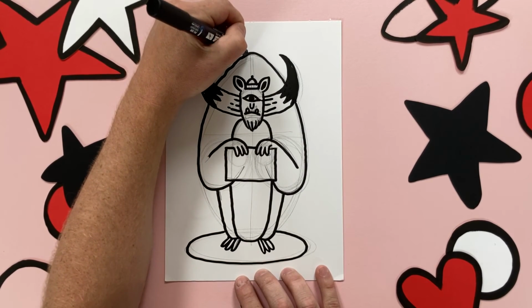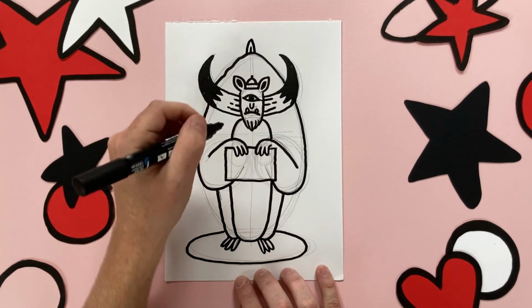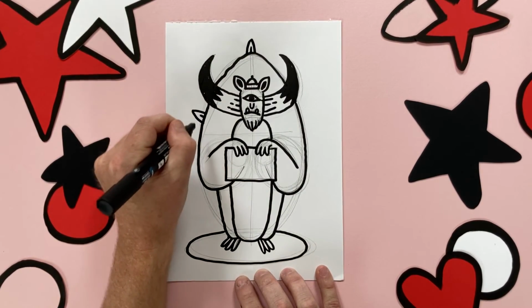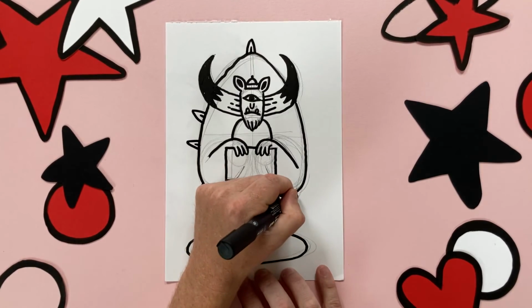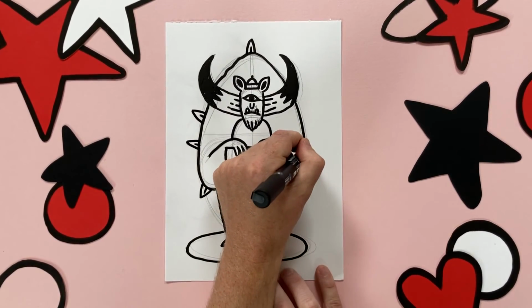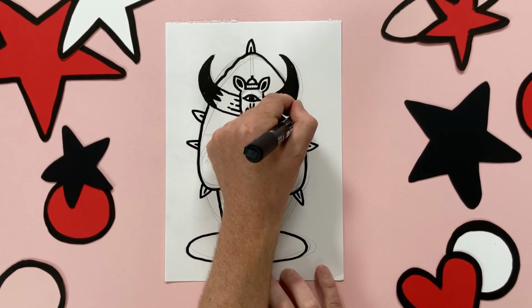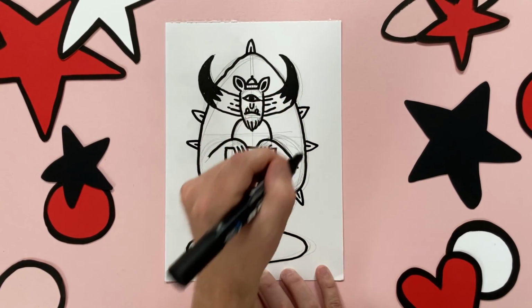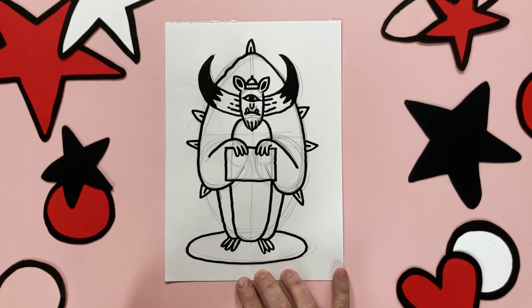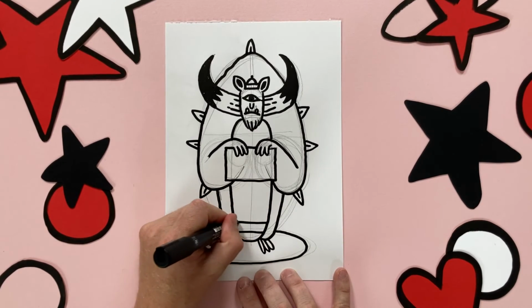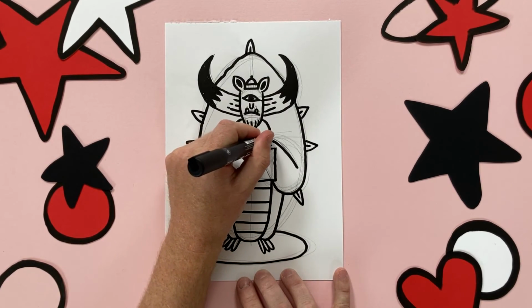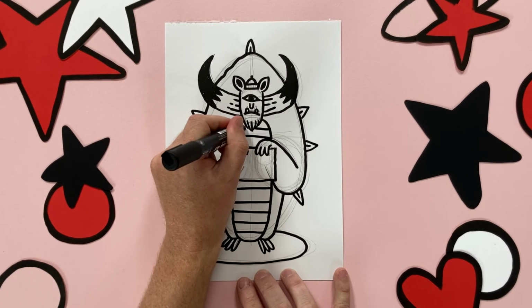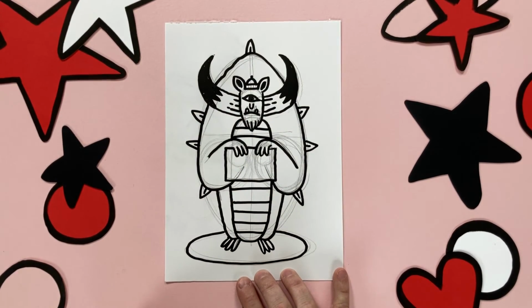He's also quite a spiky dude. That's probably why people are a bit scared of him, to be honest. Some spikes, and then one on his... I can imagine that's quite uncomfortable sleeping covered in spikes and horns. Tricky to get through doors. Okay, so the basic shape's done. And finish with some lines, like a snake's scaly belly.